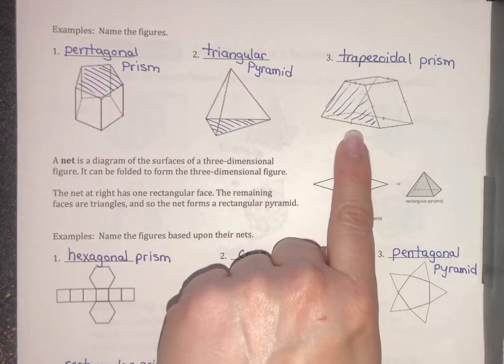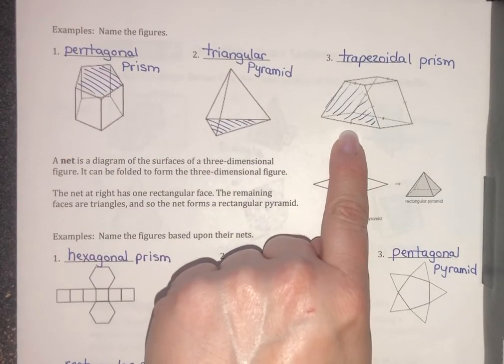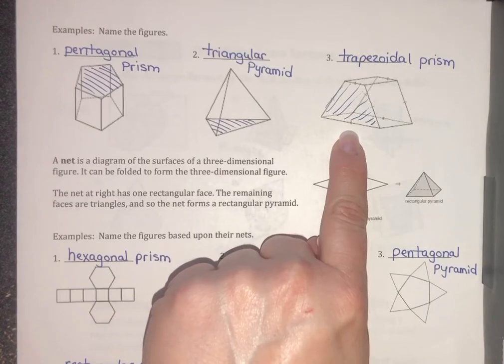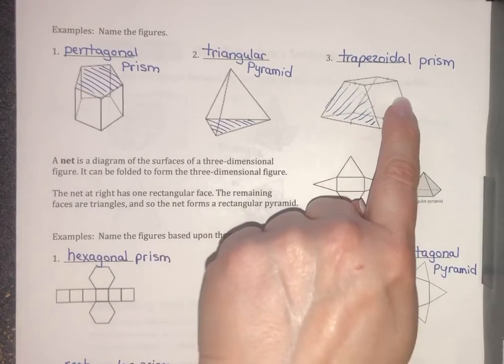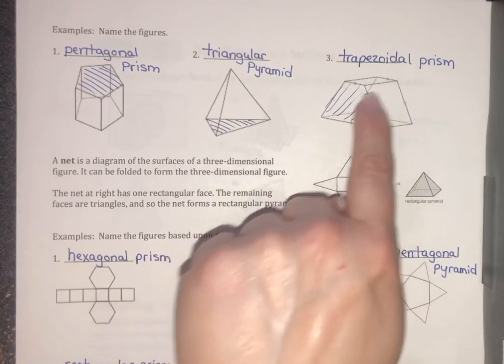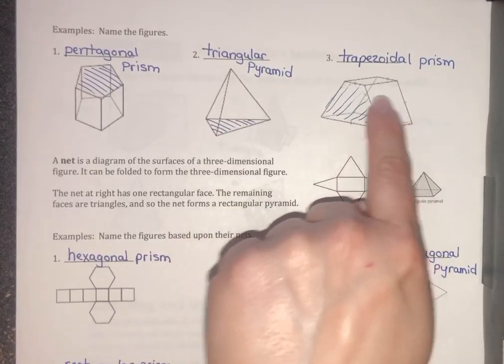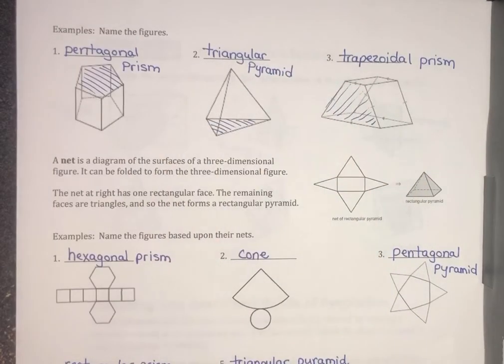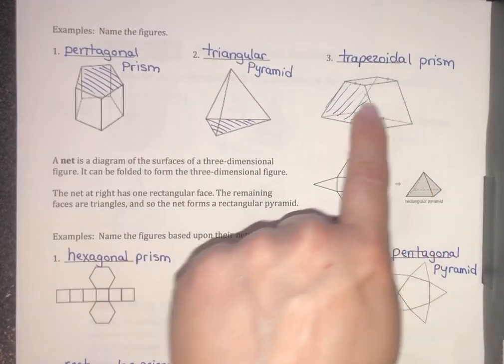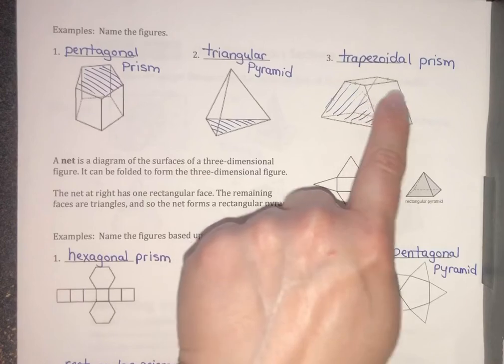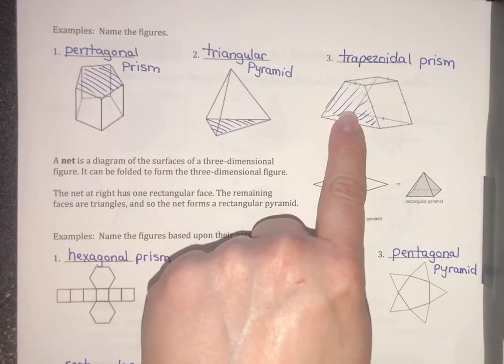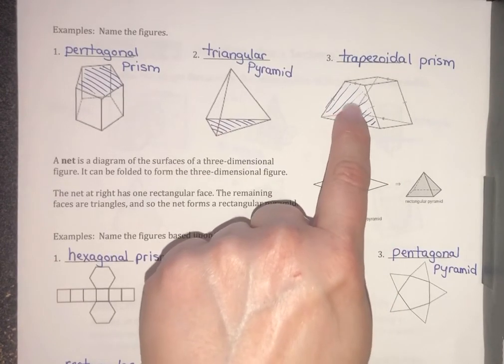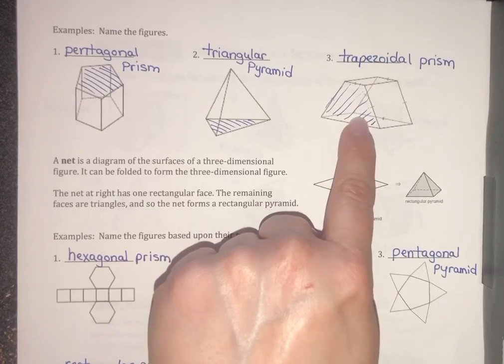Now in our third example, you'll notice that again, we've got to look for the unique shapes. And there's two of them here. Two trapezoids. The rest of the sides are all rectangles, but it's the trapezoids that are unique, that are special. And because they're parallel to each other and there's two of them, we're going to say this is a trapezoidal prism.